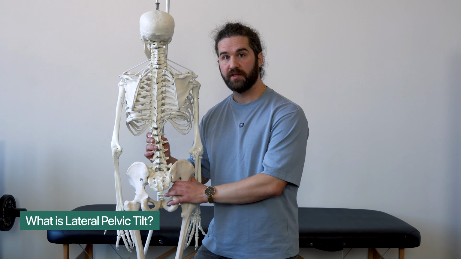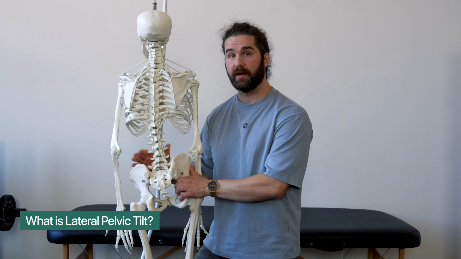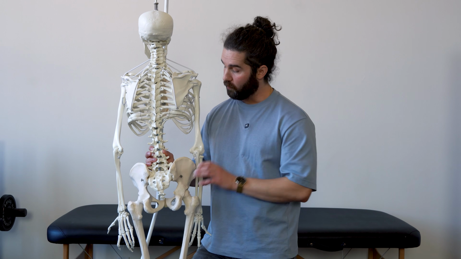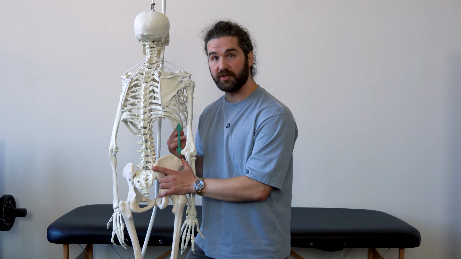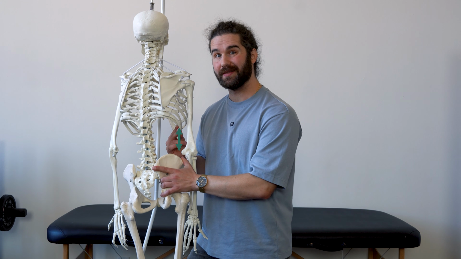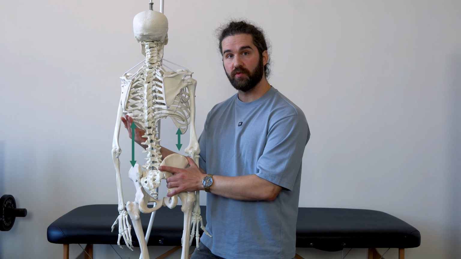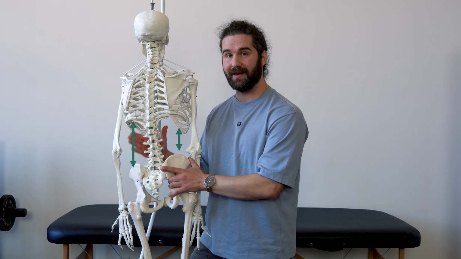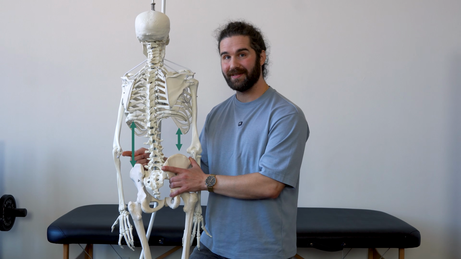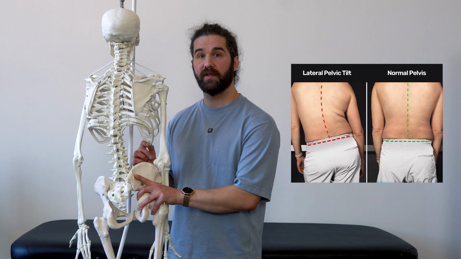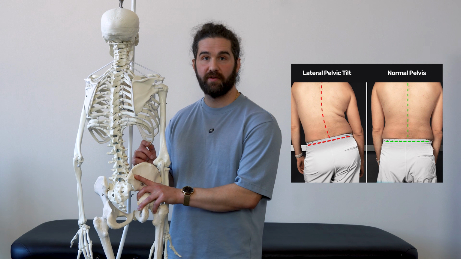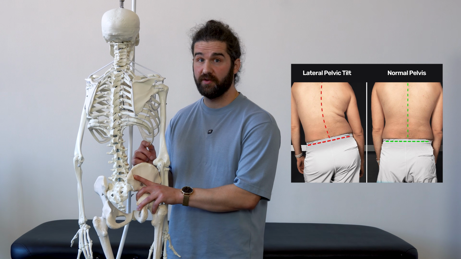Lateral pelvic tilt is when one side of the pelvis hikes up relative to the other. And when this happens, the distance between the ribcage and the pelvis on one side gets shorter, and these muscles get stiffer, while the distance between the ribcage and the pelvis on the other side gets longer, which causes these to get tighter. And this asymmetry can often coincide with injury or pain, so if you're anything like me, it makes sense that you'd want to fix it.